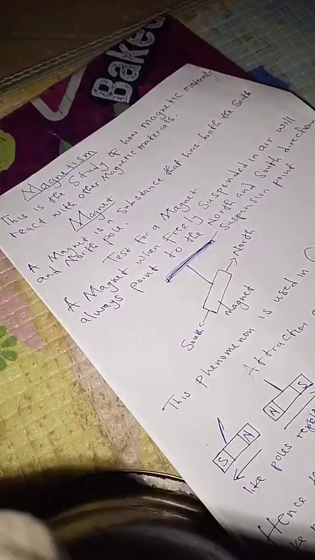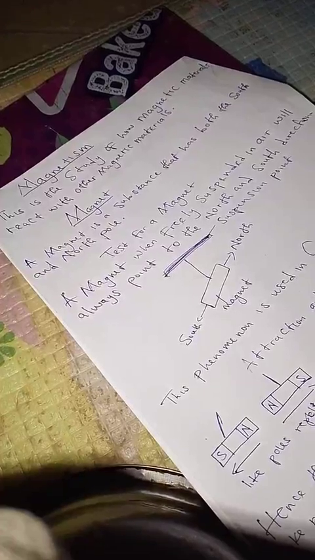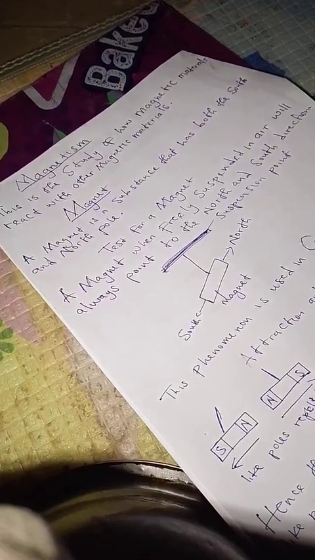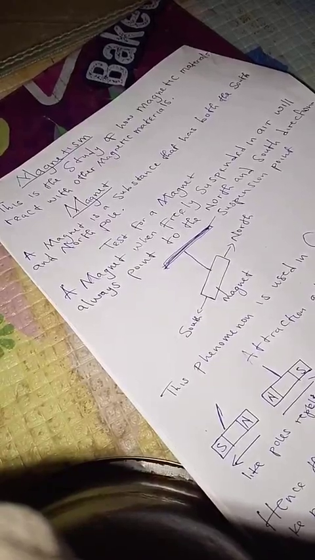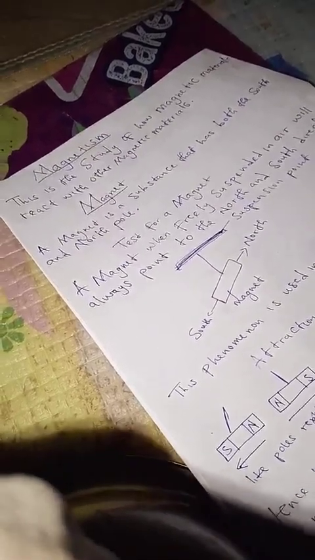So in our physics lesson, we'll be looking at magnetism. So what is magnetism? Magnetism is defined as the field of physics which deals with the study of how magnetic materials react with other magnetic materials. The magnetic materials might be, for example, metals, or anything that responds to a magnet.